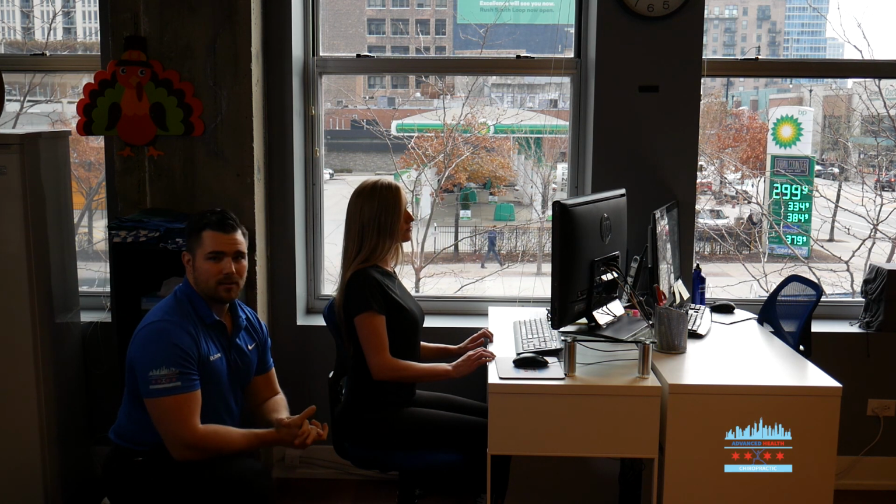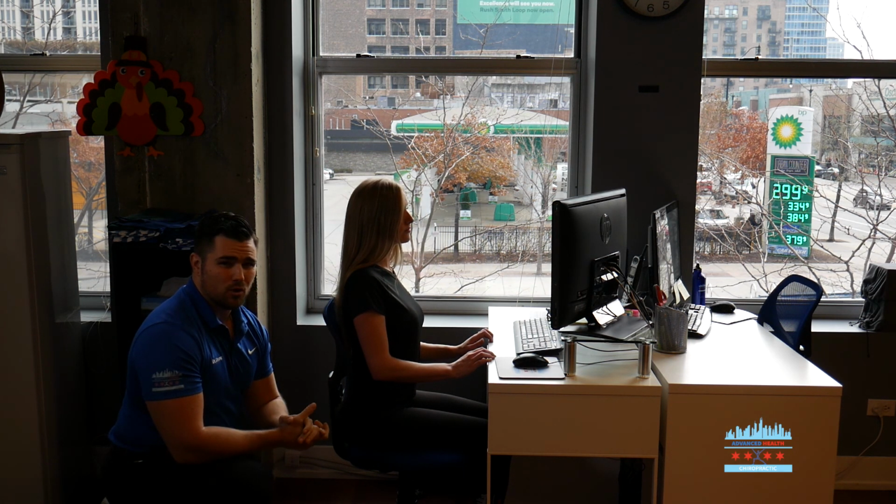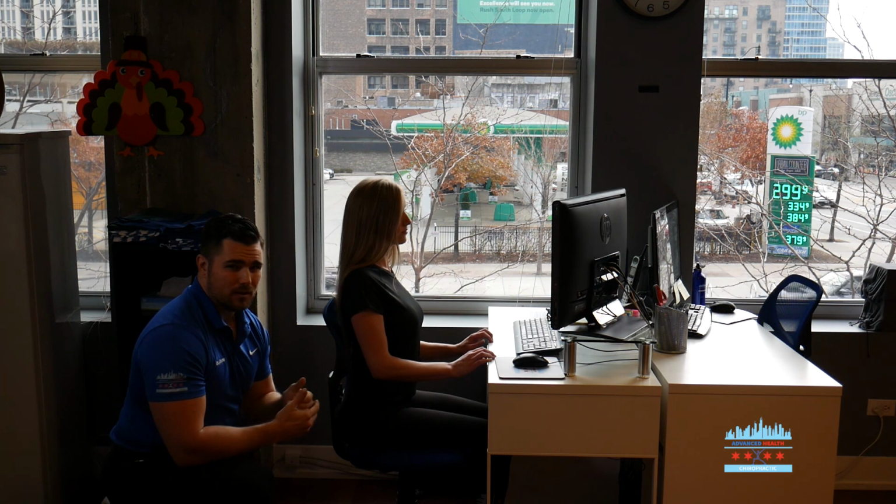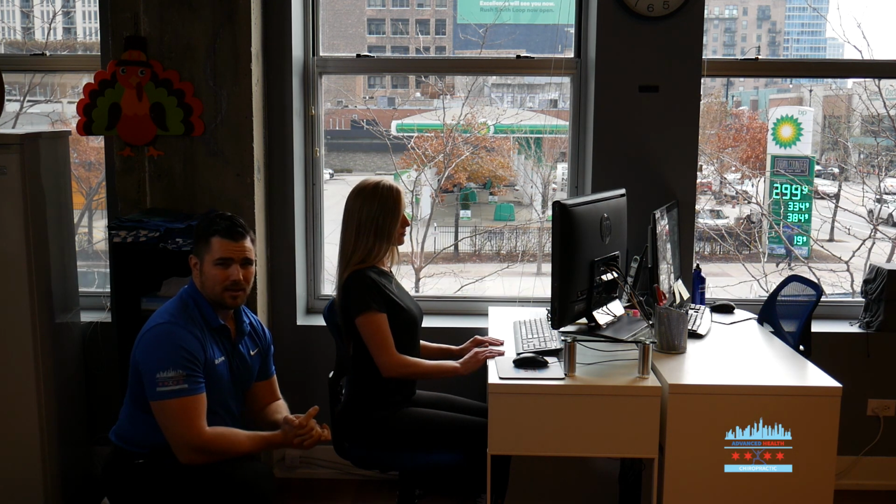Over time, guys, if we don't have this proper posture, especially our corporate workers, this is what we're going to suffer from: low back pain, neck pain, and other things like that.